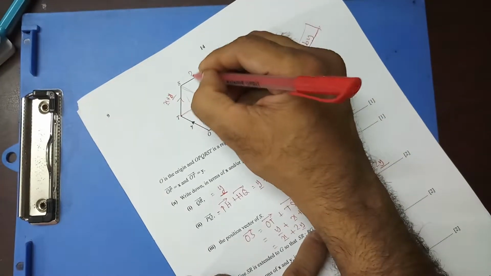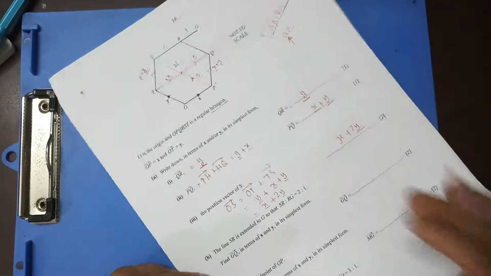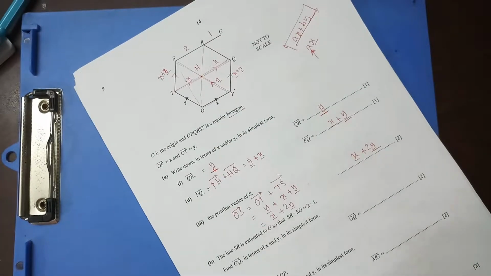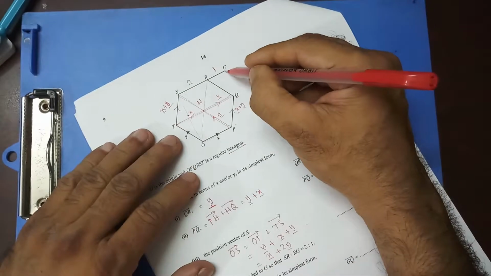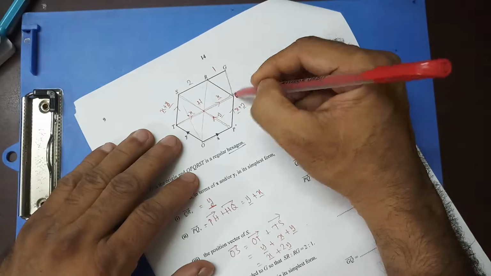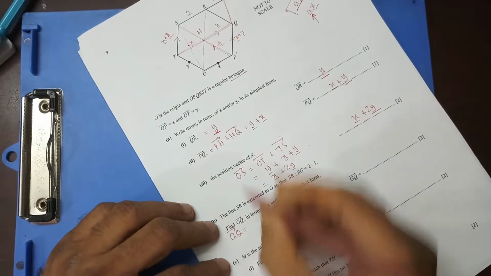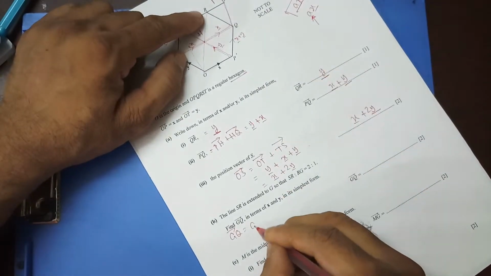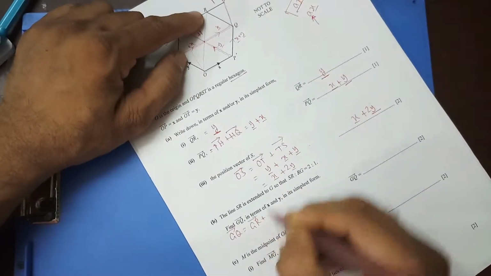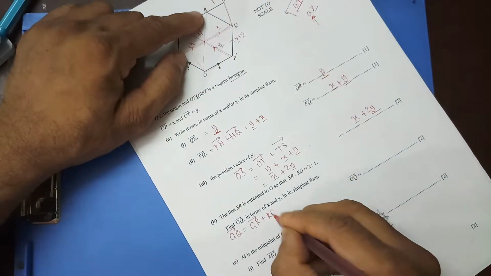Now the line SR extended to this, SR extended to G, so that SR to RG is in the ratio of 2:1. I need to write down that. That helps us a lot. Find GQ. So they are asking to find out GQ. So when I try to find out GQ, I'm coming G to R plus R to Q.